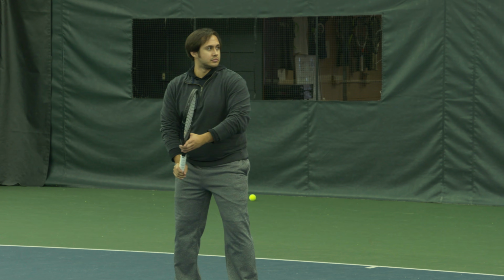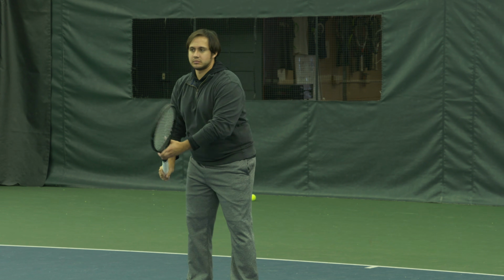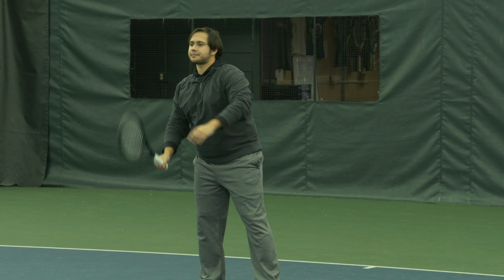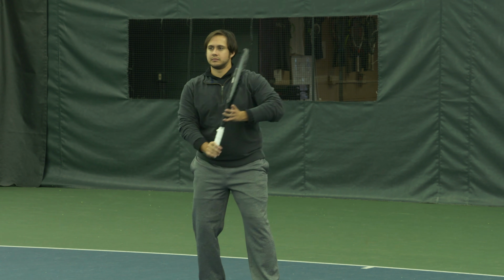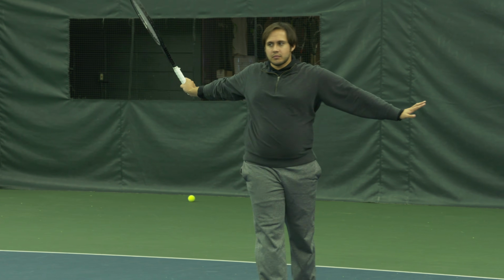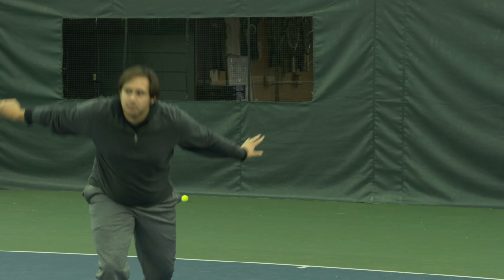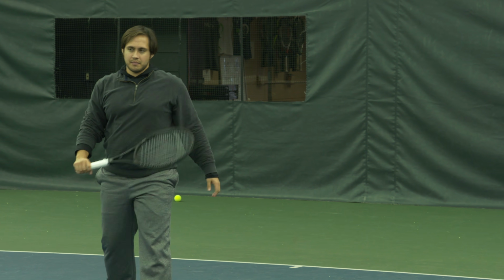Now let's see two heavy brushes. So, very steep drop and open racket face, looking for a lot of spin on these two. Yes, this is basically your normal slice. One more feed, please.